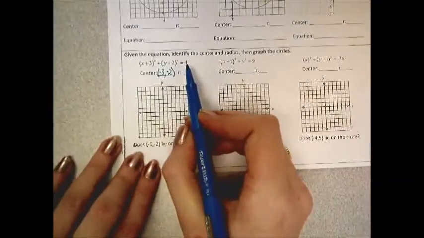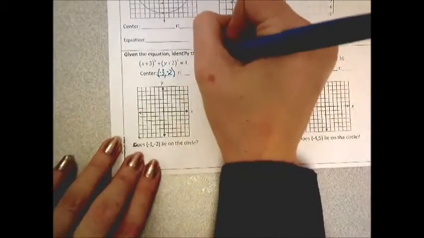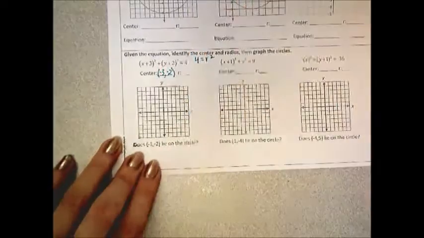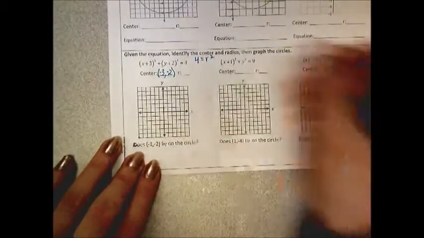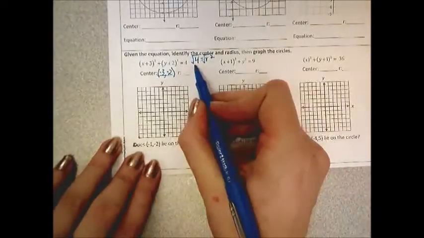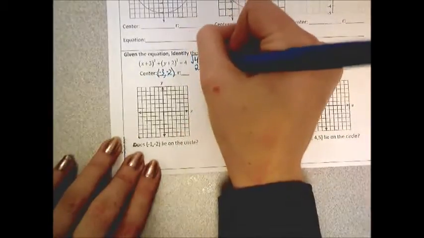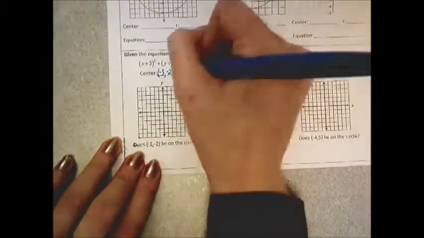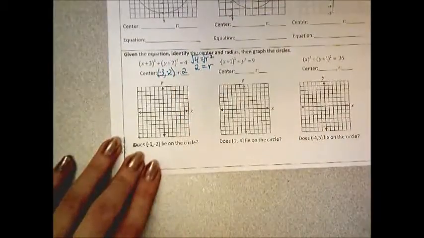So I'm going to do some quick math here. If 4 is going to be equal to r squared, to find just r, I can take the square root of both sides. And the square root of 4 is 2. So my radius is going to end up being just 2.